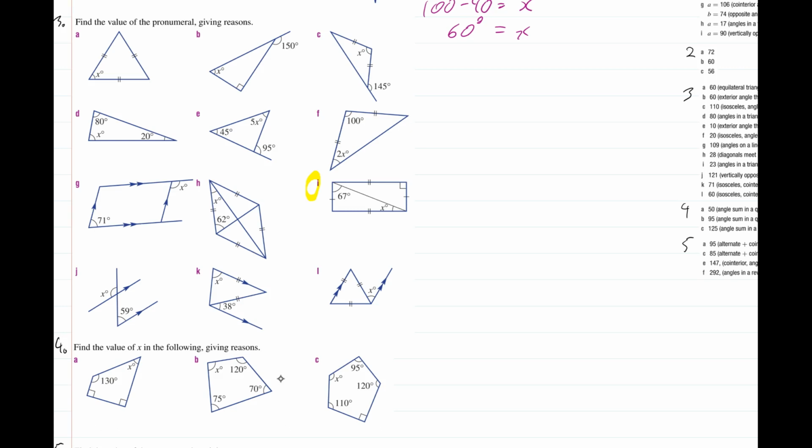Well, I know that if I see a triangle, can you see the triangle? It's there. The angles inside a triangle have to add up to 180. Do I have all of the angles? I've got x, and I've got 67, and then I've got this last angle of the triangle, which is a right angle, okay?